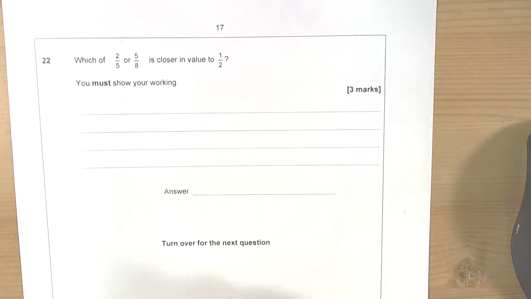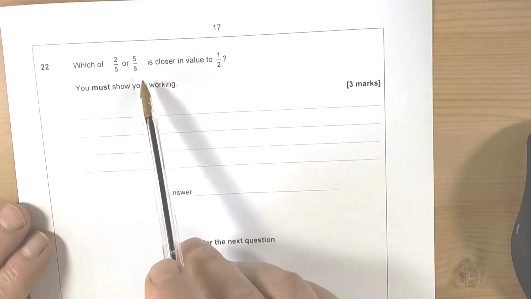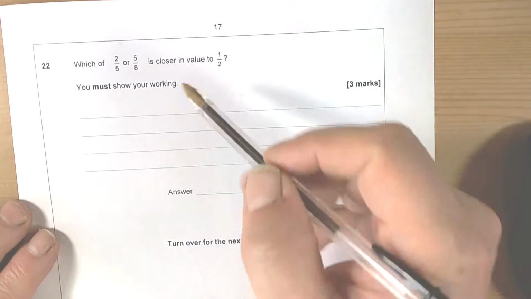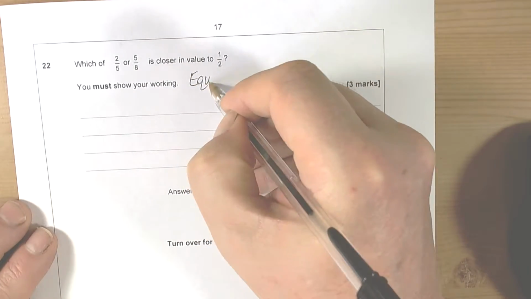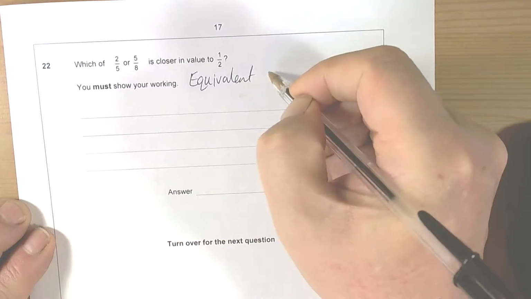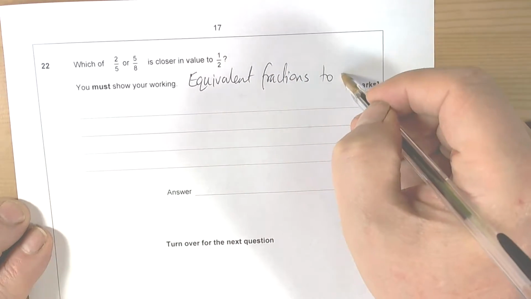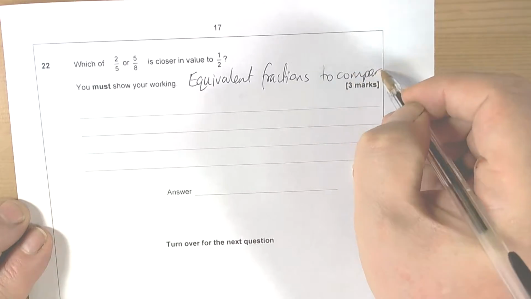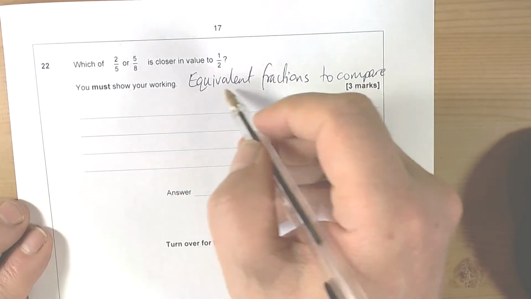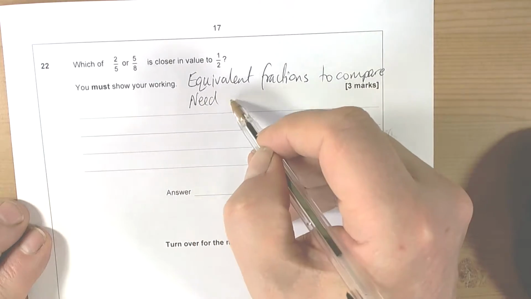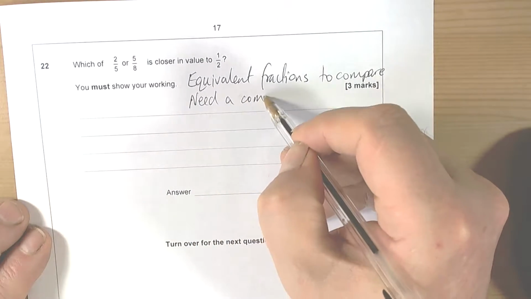Okay, so this question involves looking at fractions and comparing them. So it's useful to use the idea of equivalent fractions to compare, particularly as this is a non-calculator question. So when we want to compare, then we need a common denominator.